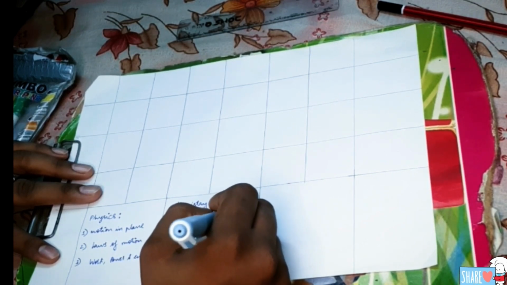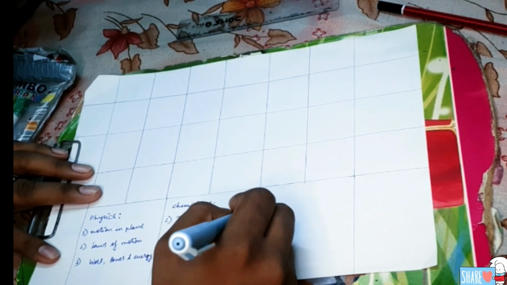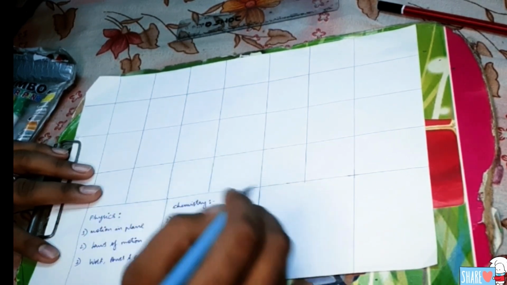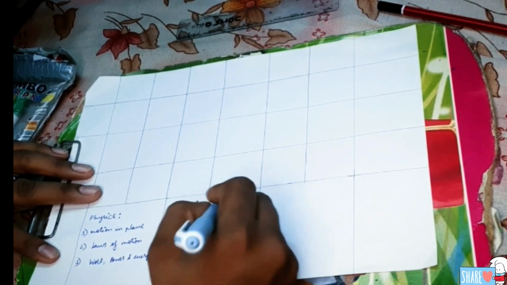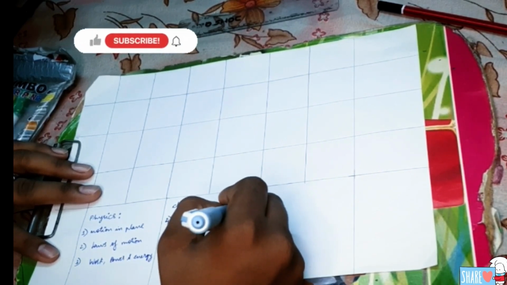As I showed in the video, you can write all the names by putting numbers. The number is very important. You should write only in pen. Number 1, I wrote motion and plane, like that you should do it in order. Don't forget to write the number. The number is very important.